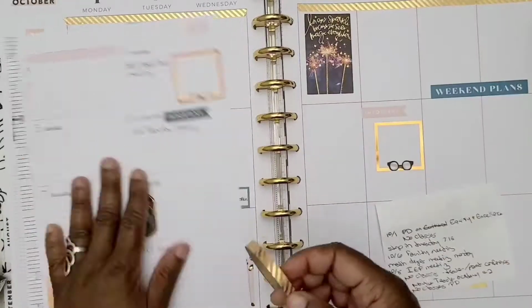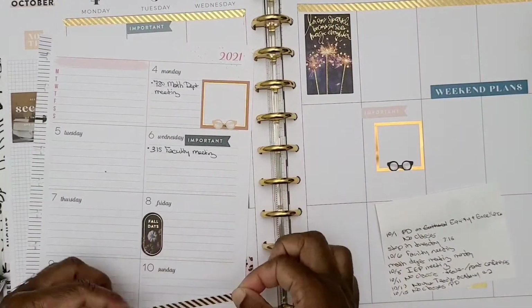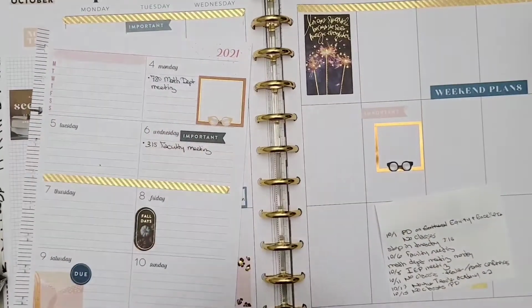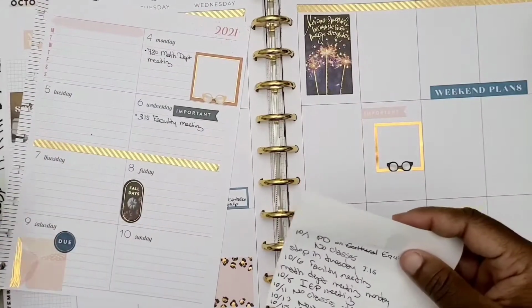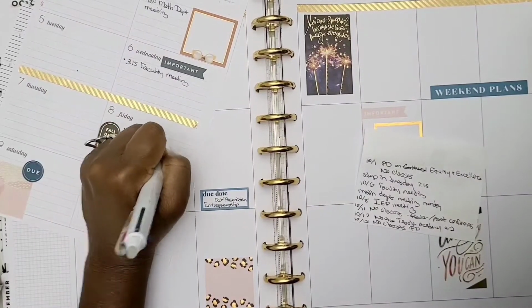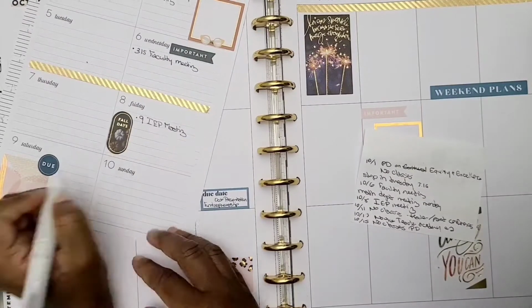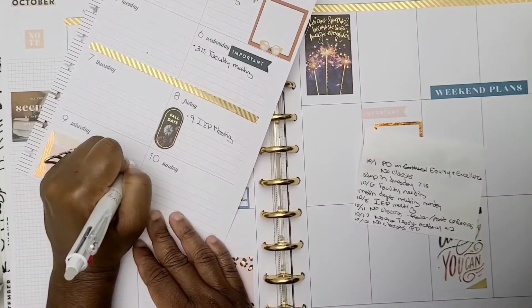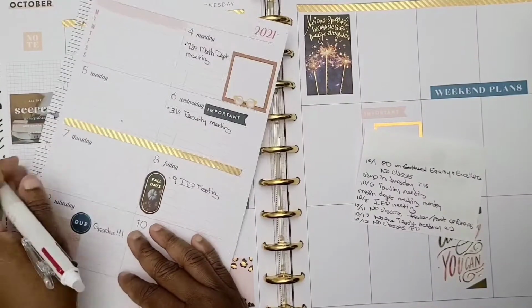So now I'm taking those same dates that were on the monthly and I am transferring them onto the dashboard layout, because this is what I really see. But at least the monthly view, I like to still do it because it allows me to see how busy am I this month? Do I have something to do pretty much every day? And then, of course, the dashboard layout lets me see what I have to do that week.